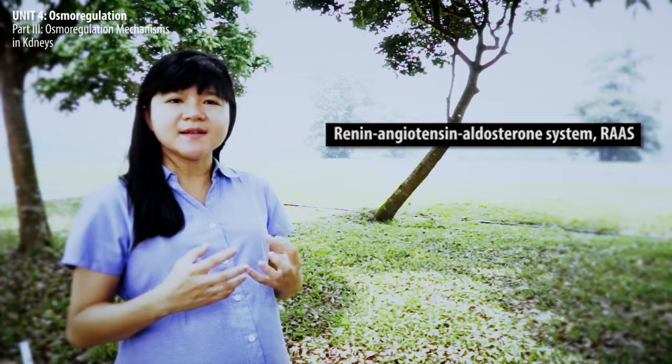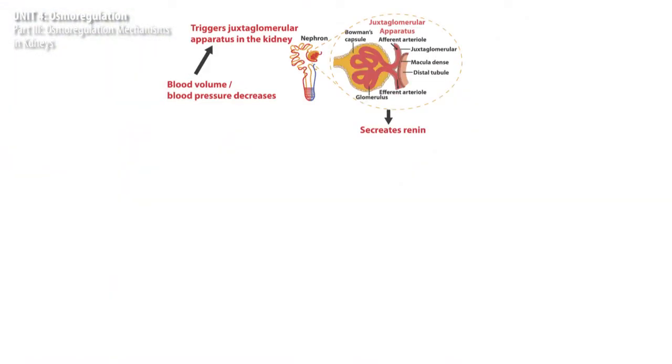When the kidney senses a decrease in the body volume or body blood pressure, specialized cells called the juxtaglomerular apparatus in the kidney secrete renin. Renin is a peptide hormone that converts angiotensinogen, which is produced in the liver, to angiotensin 1, and angiotensin converting enzyme in the lungs converts angiotensin 1 to angiotensin 2.